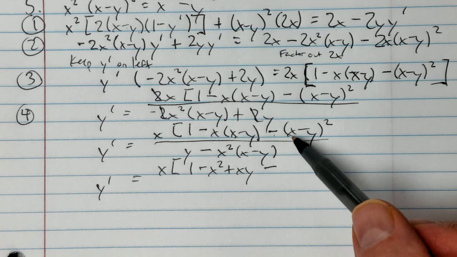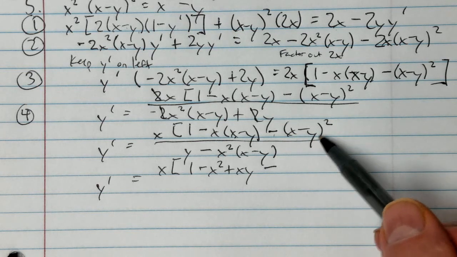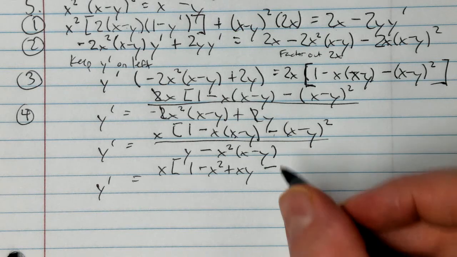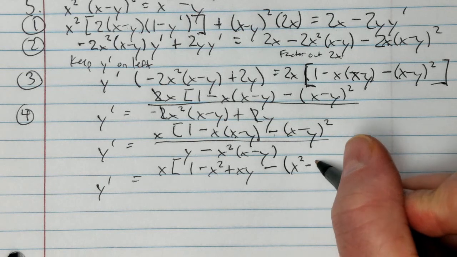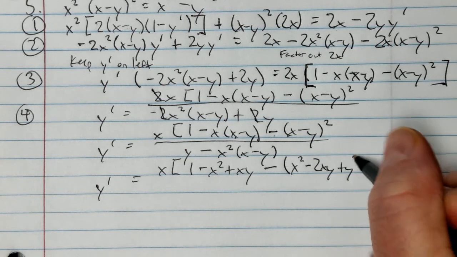And when we go with x minus y squared, that's going to look like x squared minus 2xy plus y squared.